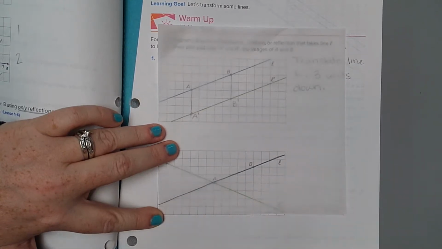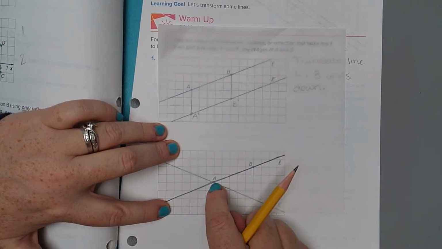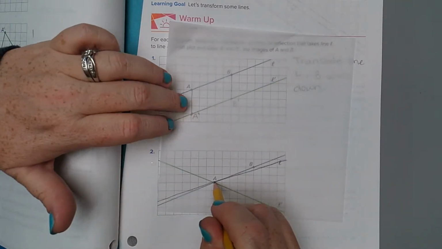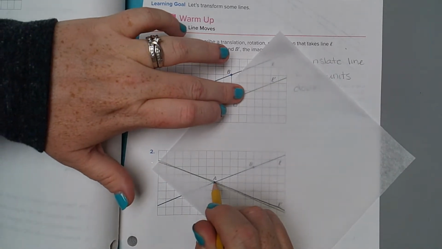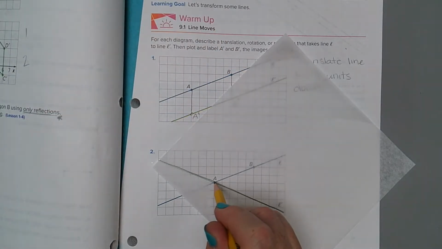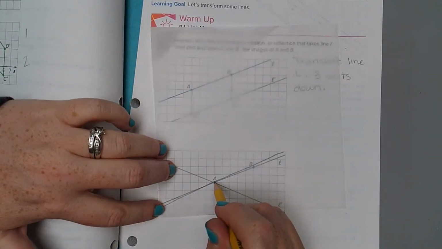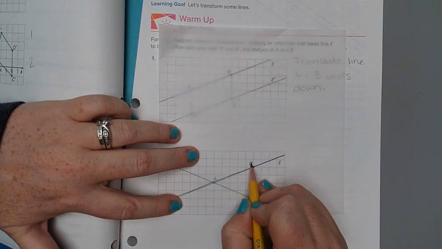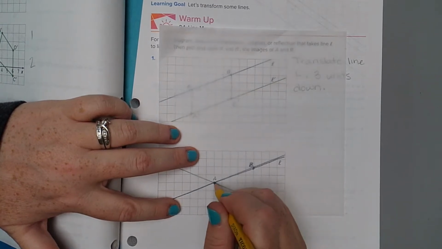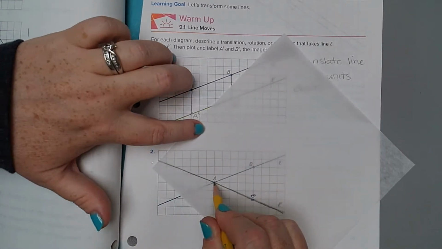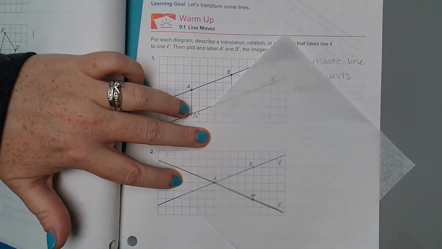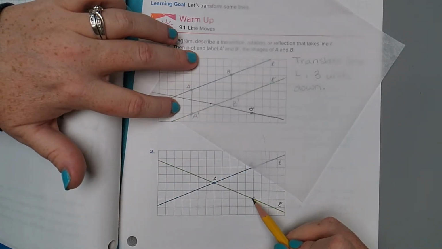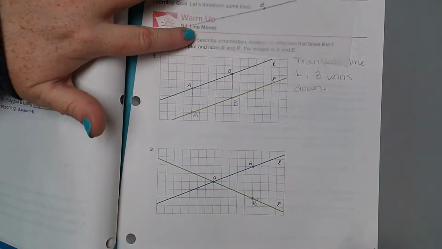Trace over line L. Point of rotation will be A. We're going to rotate, I'm going to say clockwise, until line L maps to line L prime. Okay, the other piece we need to make sure we have is point B. Okay, so rotating it. I'm going to hover over point B. Move the paper. Here is B prime.